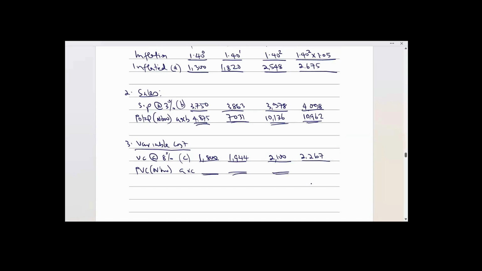A multiplied by C. 2340, 2538, 5351, 6064. So I'm done with variable costs.